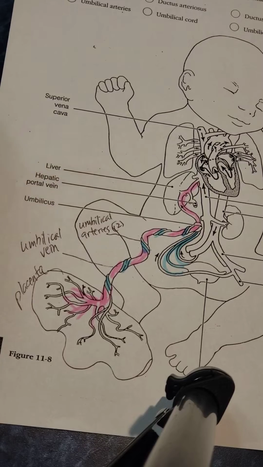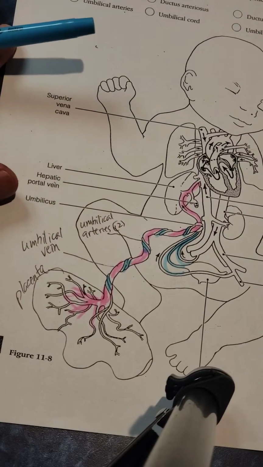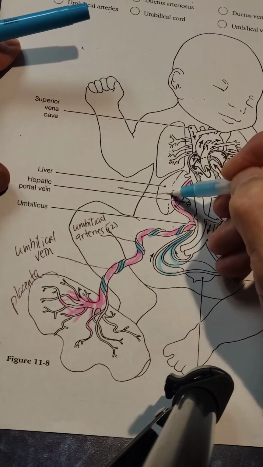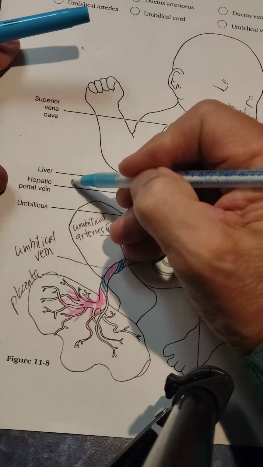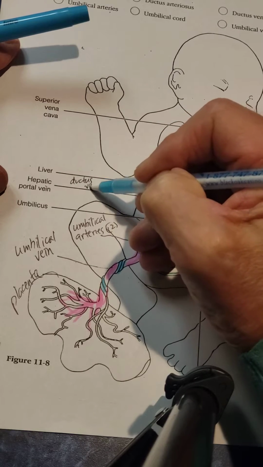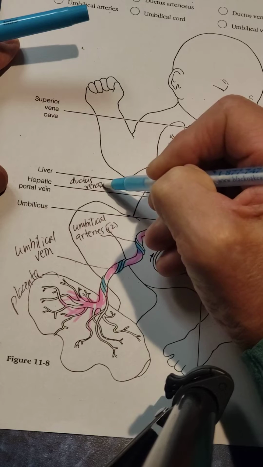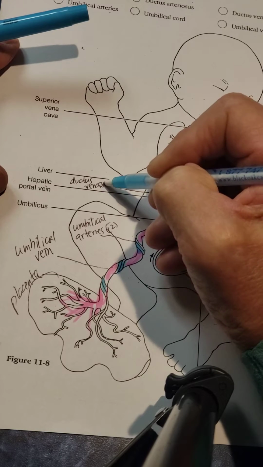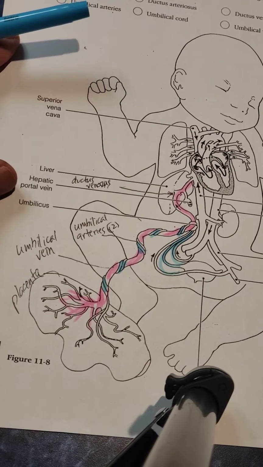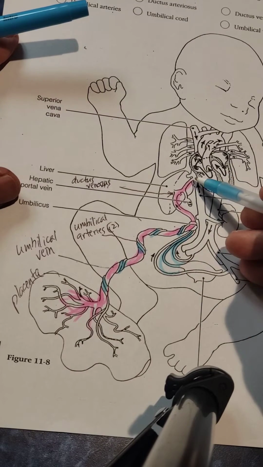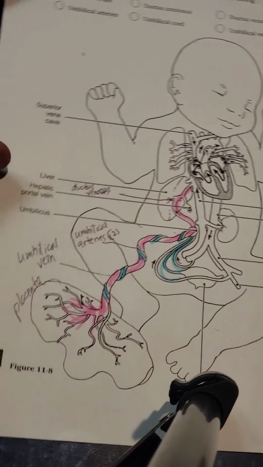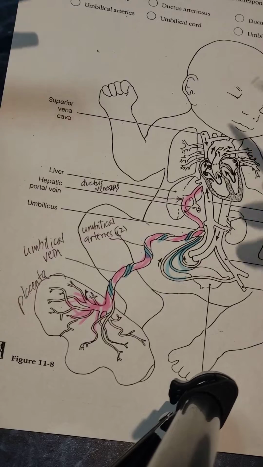Then as the blood flows up towards the inferior vena cava right here, this structure here is known as the ductus venosus, D-U-C-T-U-S, venosus. And again, spelling up on top. Ductus venosus, right there. That blood is going to flow up here into the inferior vena cava, which you can see labeled over there, and that's going to take blood into the heart.